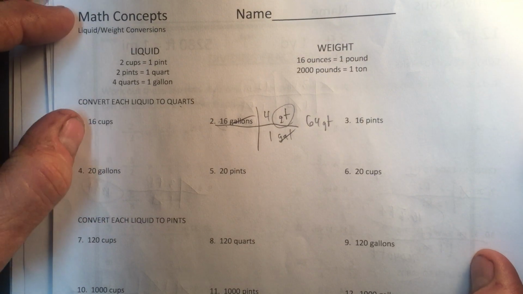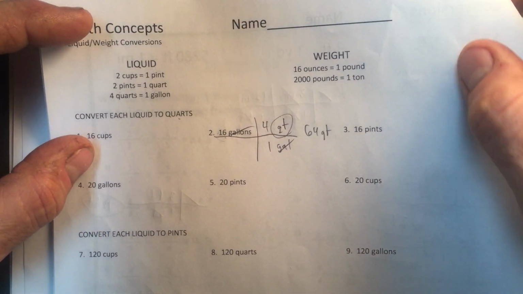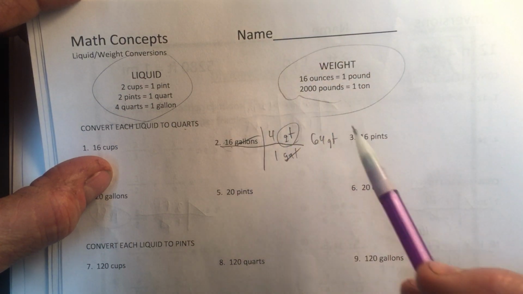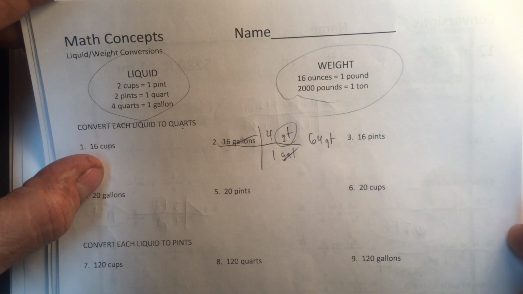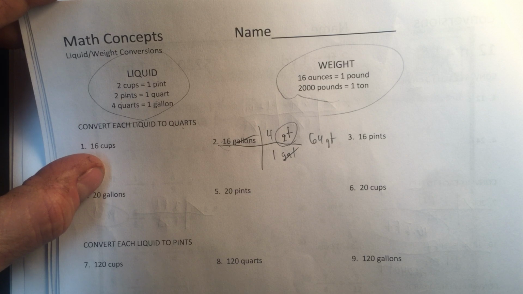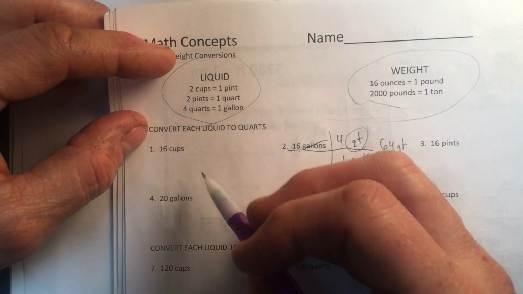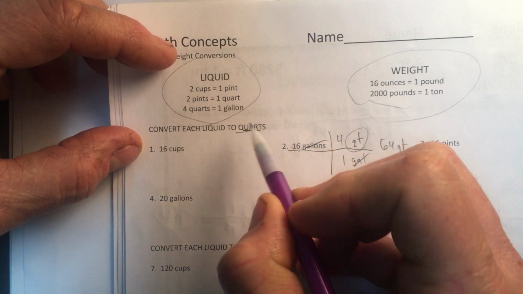Now, on this one here, this is liquid. It's the same thing, doing conversions, and it tells you all your things you need to know up here at the top with liquid and weight. So I'll just do this one here. 16 cups, convert that to quarts.